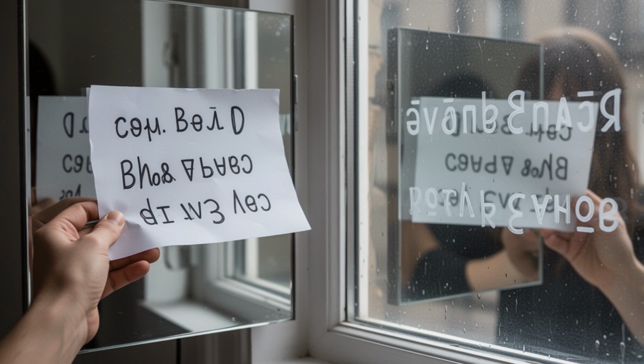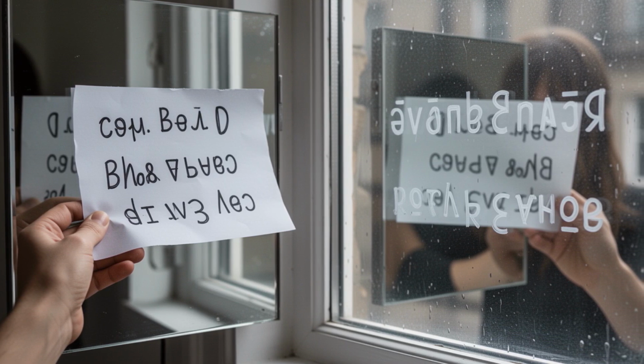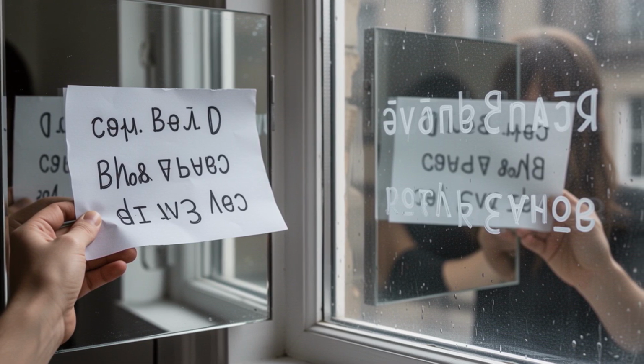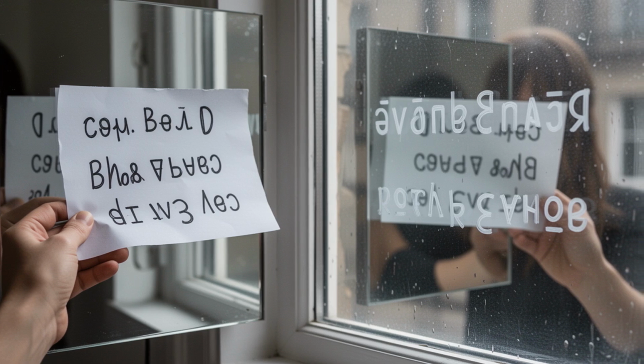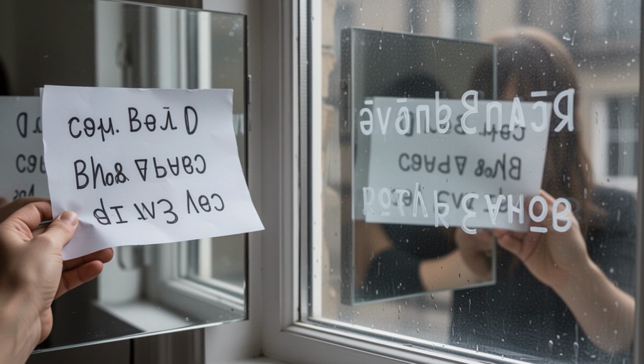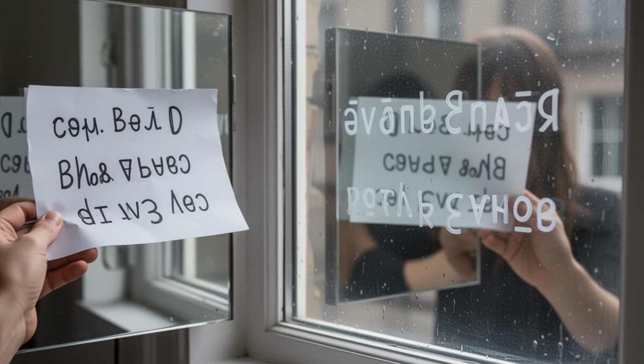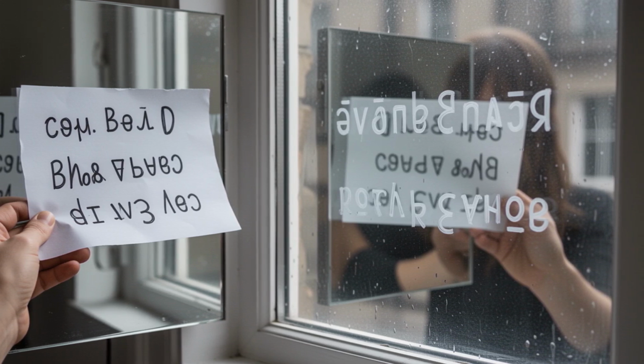Try this. Write a word on a piece of paper and hold it up to a mirror. The text is reversed. Now write the same word on a window, on the glass itself, and look at it from the other side. It's reversed too. The mirror didn't reverse the text. You reversed the text when you turned the paper around to face the mirror. The mirror just showed you what was already there.